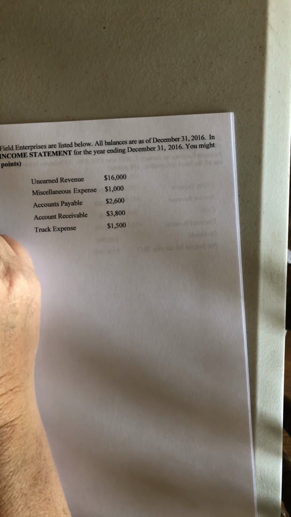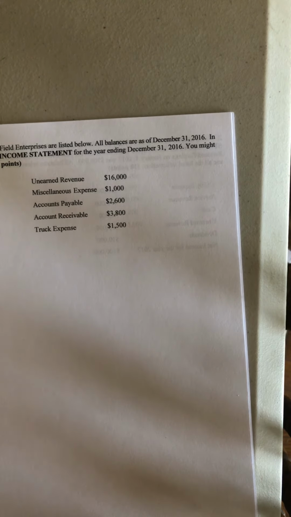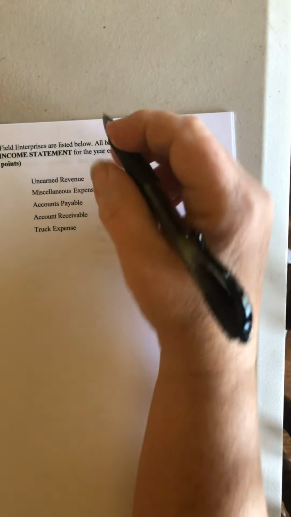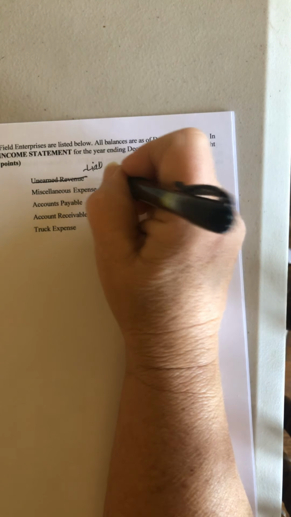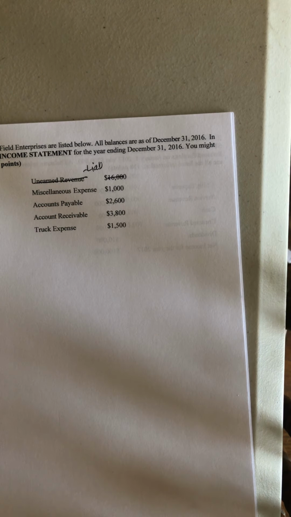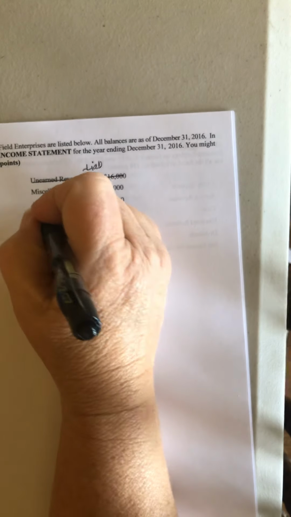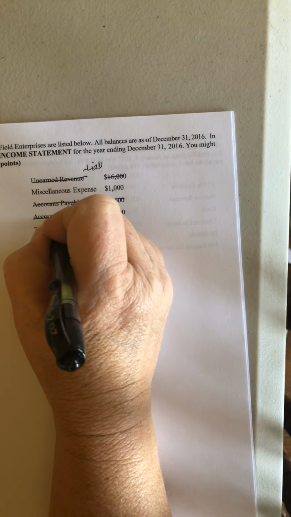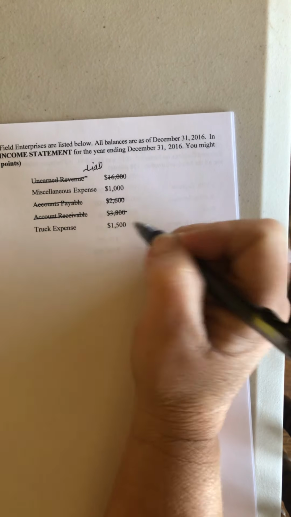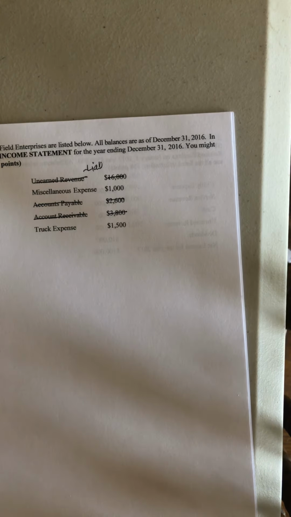Cash is an asset. It goes on the balance sheet. So I'm going to scratch that out. Unearned revenue is a liability. It goes on the balance sheet. So I'm going to scratch that out. Miscellaneous expense goes on the income statement. Accounts payable is a liability. It goes on the balance sheet. Accounts receivable is an asset and it goes on the balance sheet, and truck expense goes on the income statement.